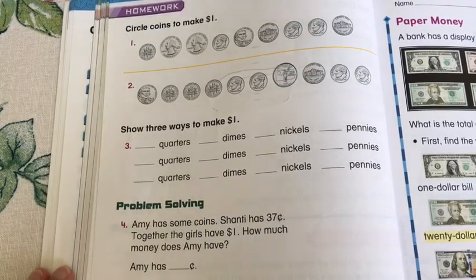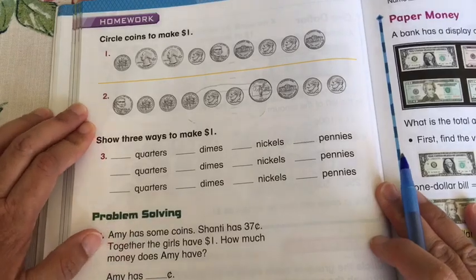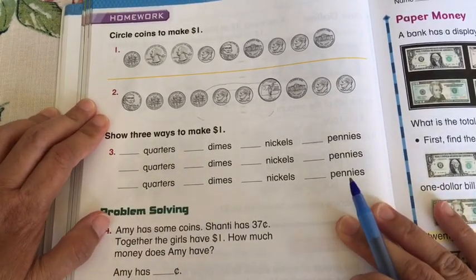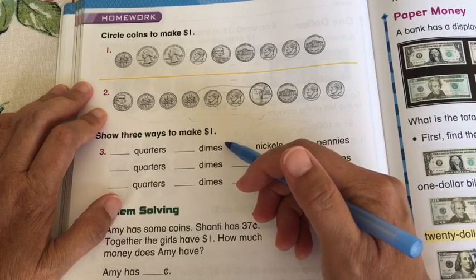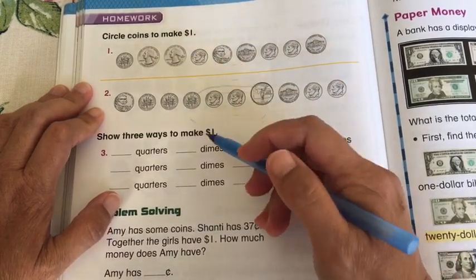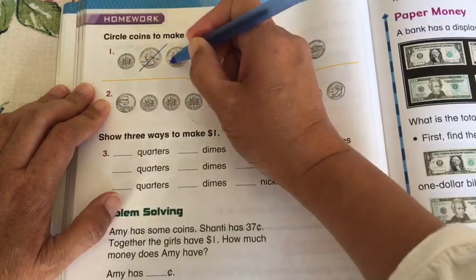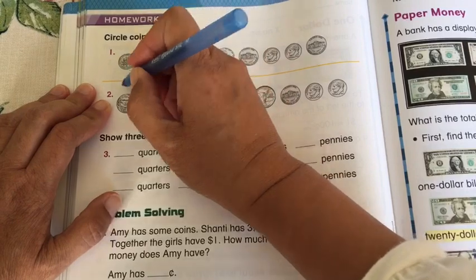Circle coins to make $1. There are many ways you could do this. You don't have to use mine, but if you would like assistance and help, you may follow me. If not, go on ahead. For me, I'm going to take the largest values first. So that's 25, 50.